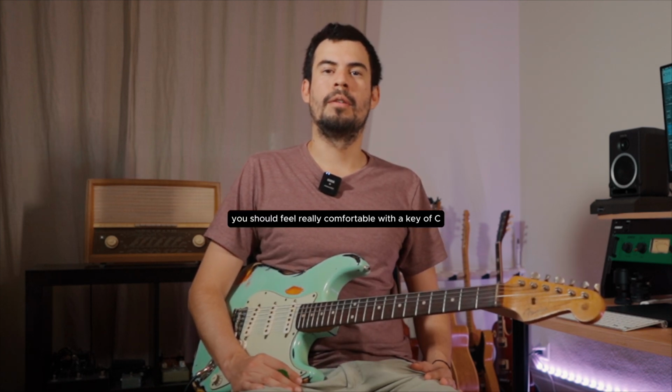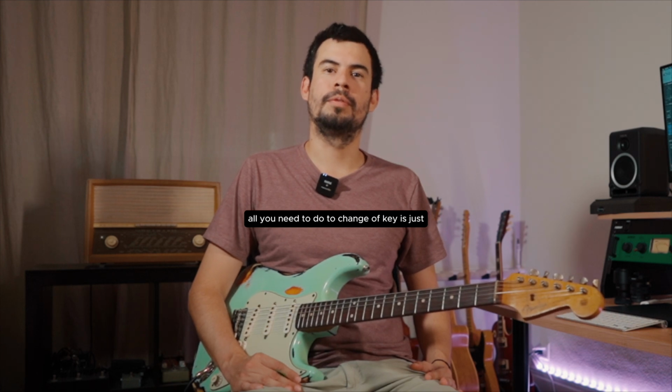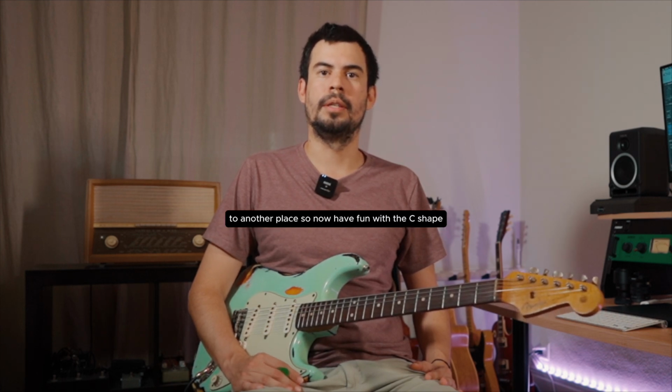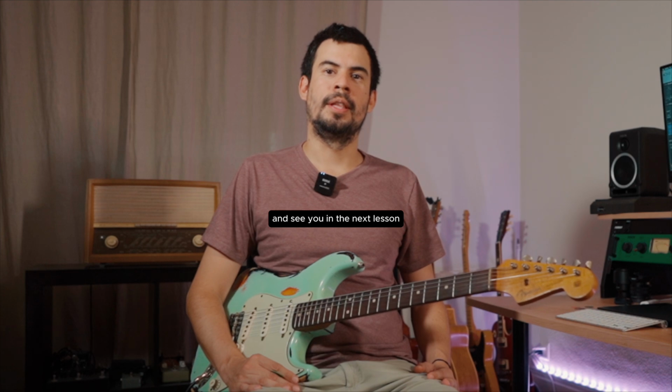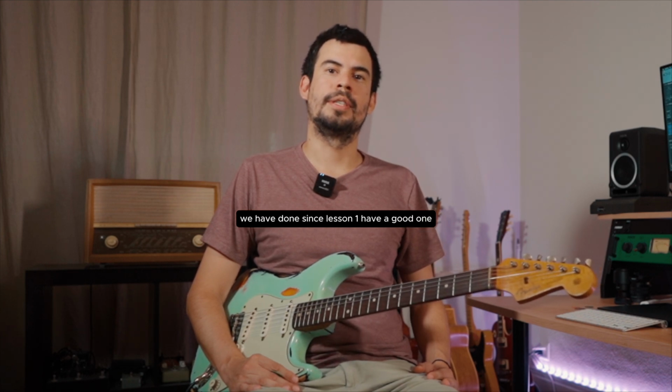By now you should feel really comfortable with the key of C. All you need to do to change key is just move the shapes horizontally to another place. So now have fun with the C shape and see you in the next lesson. We're going to cover all the topics we have done since lesson 1.